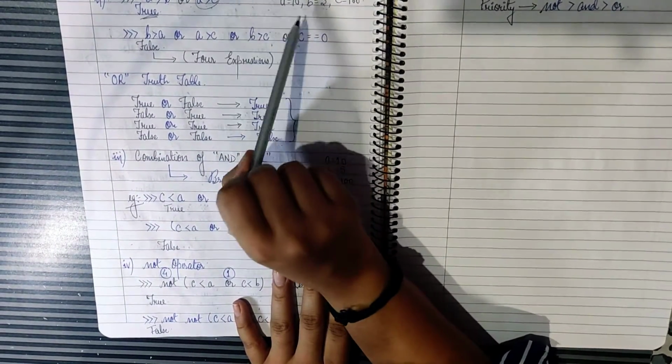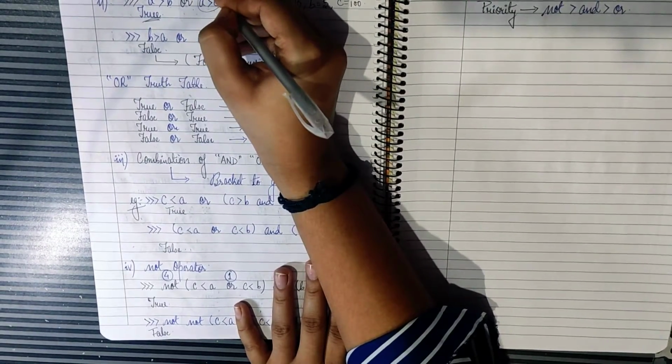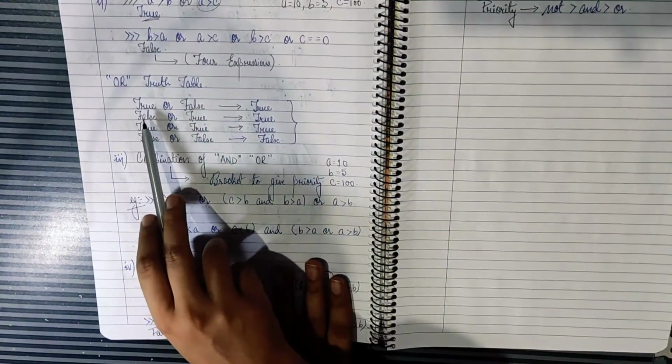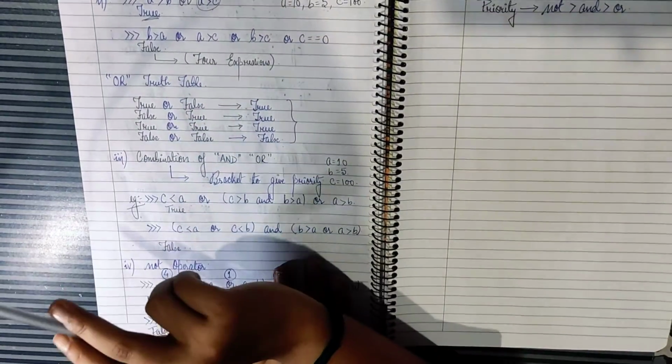Now check this as well. A is greater than C. A is 10, is 10 greater than 100? No, this statement is false. So true or false, what does it return? That is true, right? So the output is true.